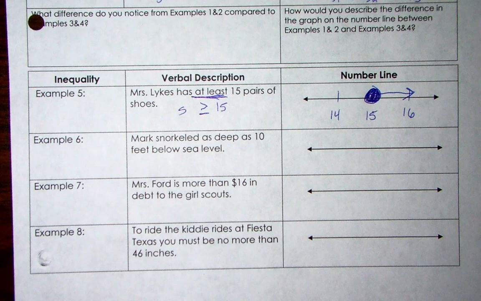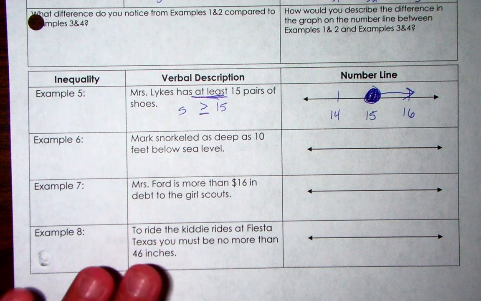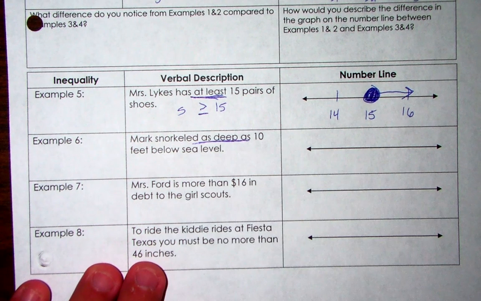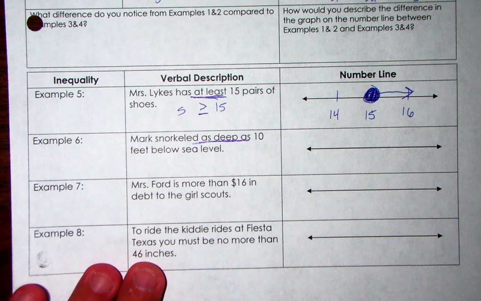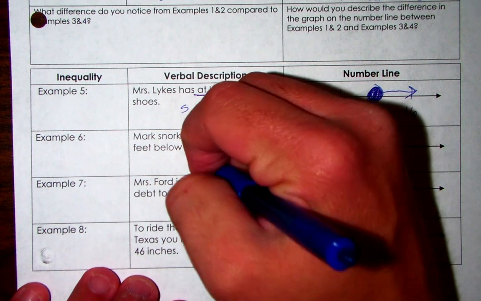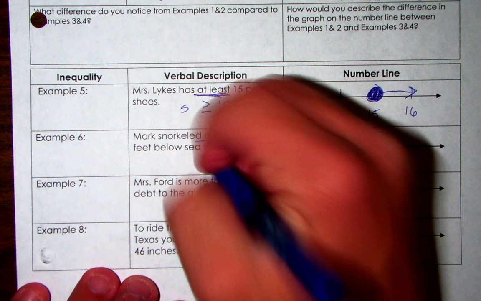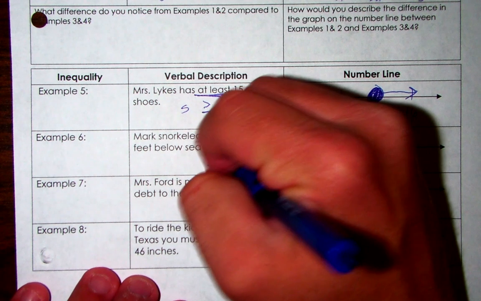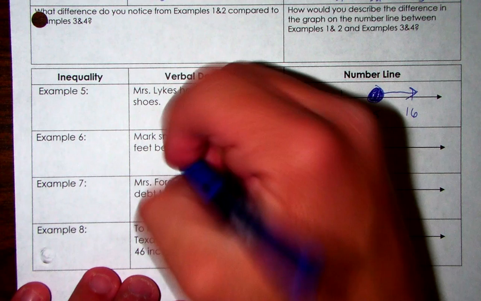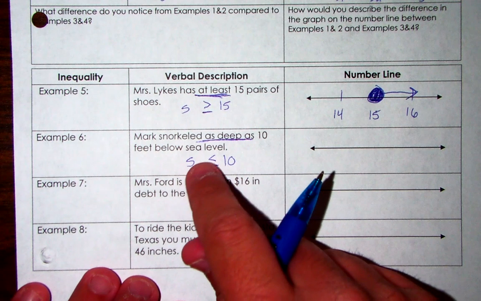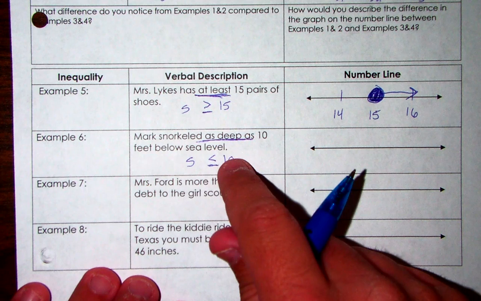Mark snorkeled as deep as 10 feet below sea level. So as deep as means he went exactly 10 feet or less. And I'm going to put S for snorkeled. So he snorkeled less than or equal to 10 feet.